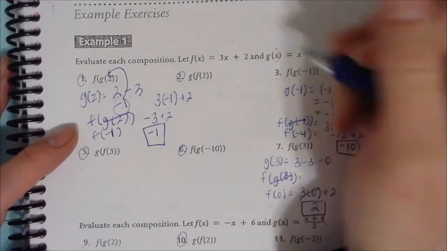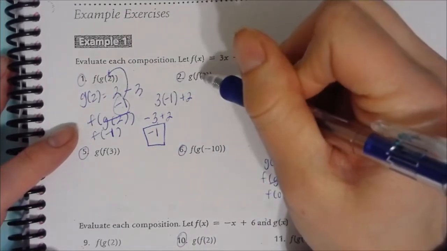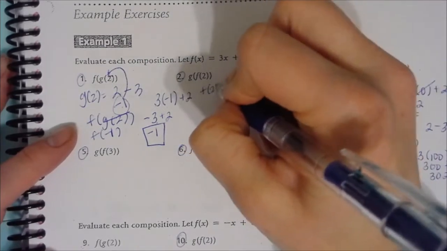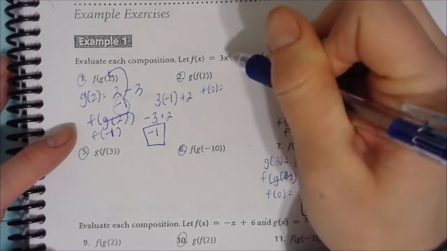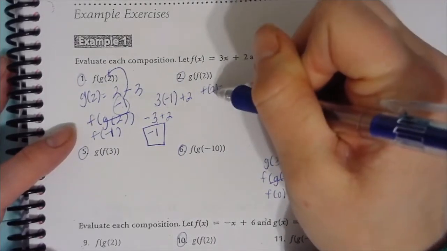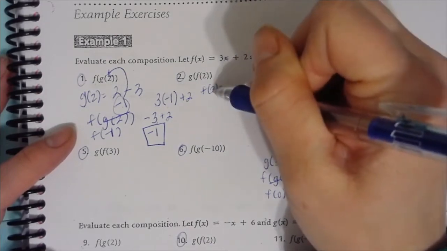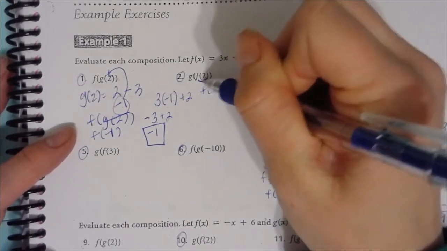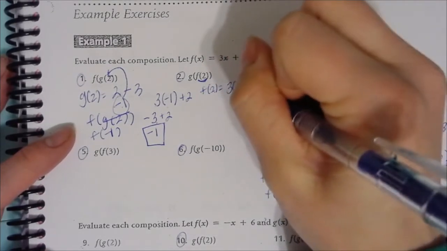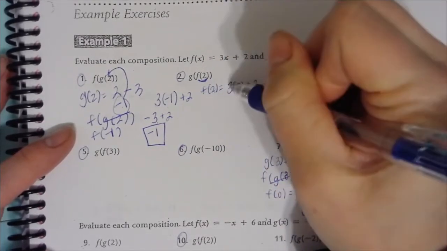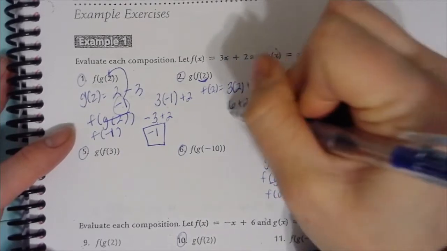So the same thing on number 2. I have to figure out what f of 2 is to start. So I look at my f function. Instead of x, I'm going to replace the x with the number that's inside of my parentheses, which is 2, because it's on the inside. We start with the inside and work our way out. So I have 3 times 2 plus 2. Well, 3 times 2 is 6, plus 2 is 8.